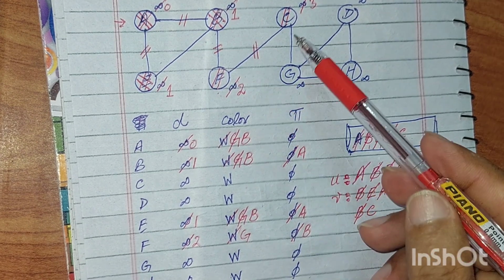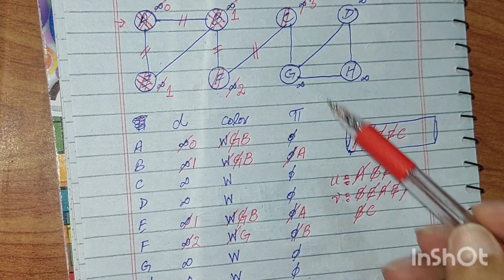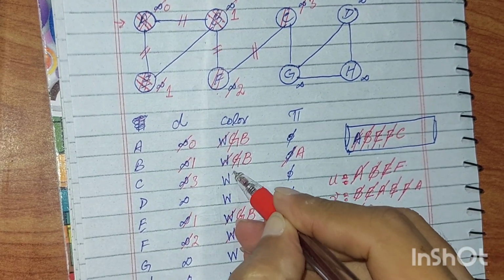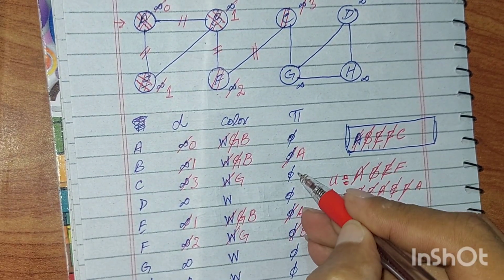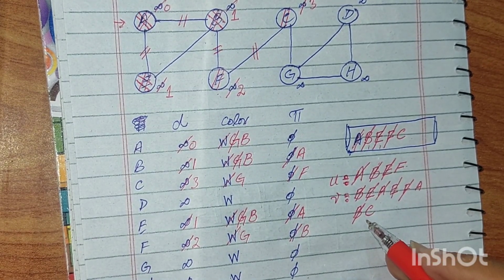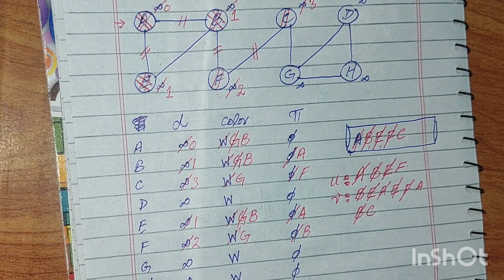F has only one neighbor, that is C, so its distance is marked 3, its color is marked gray, and its parent is marked as F, and then we place this C into the queue.